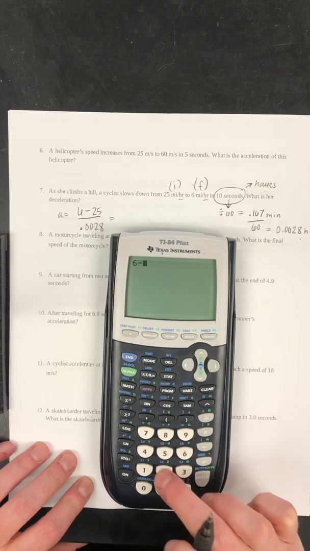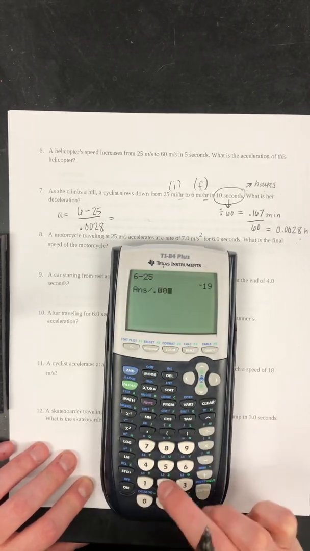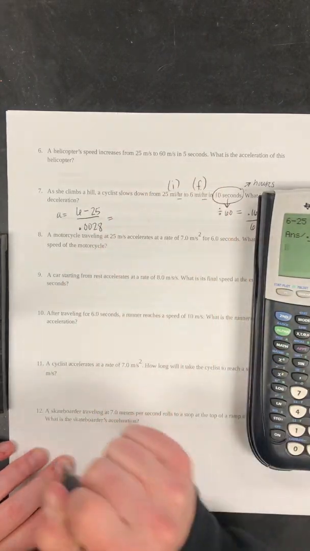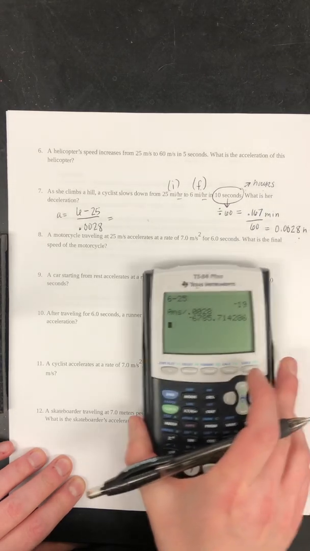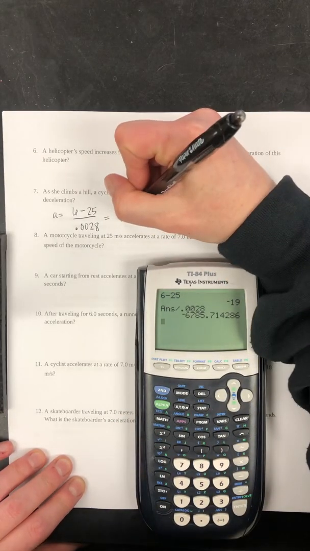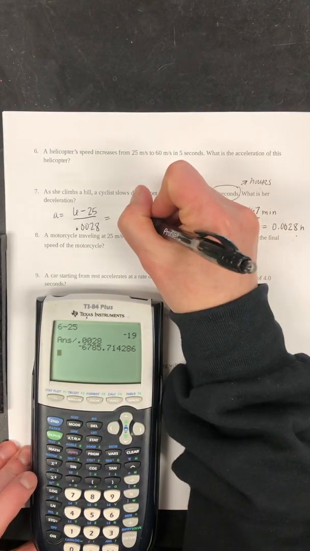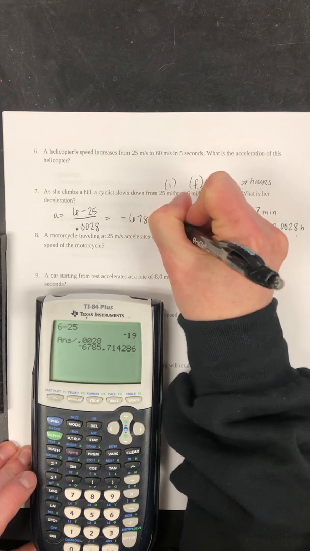So 6 minus 25 is negative 19 divided by 0.0028. So that gives us negative 6,785.71.